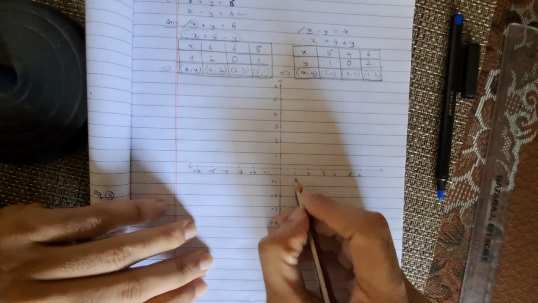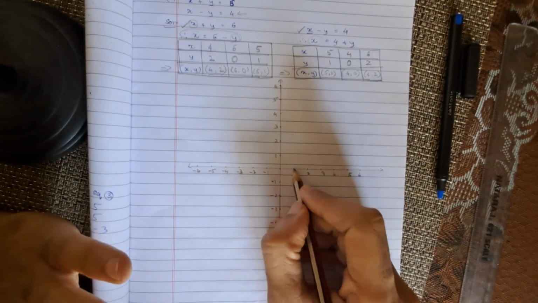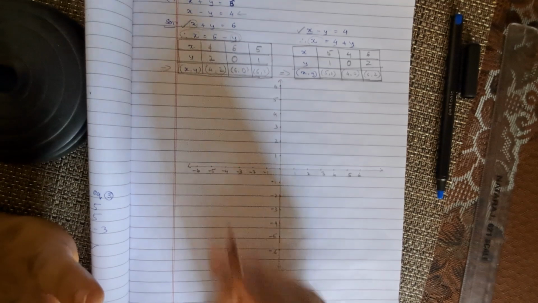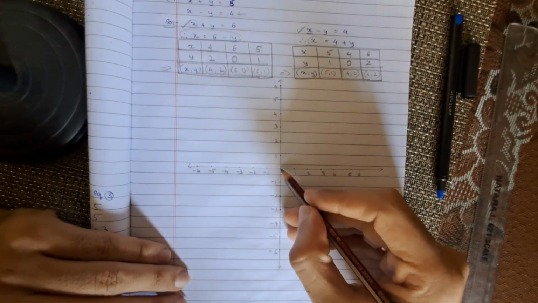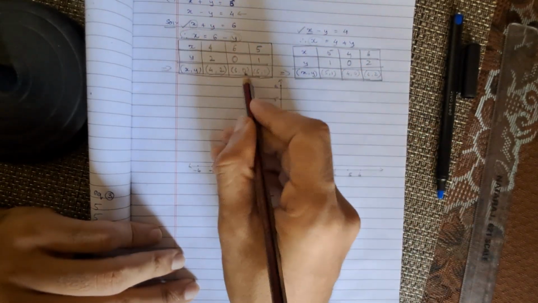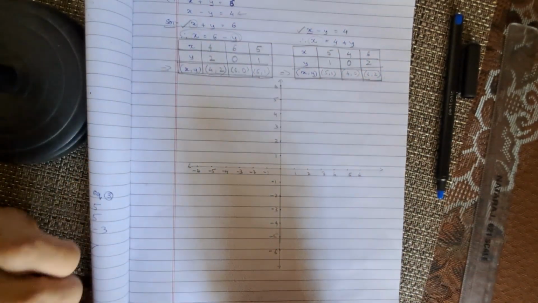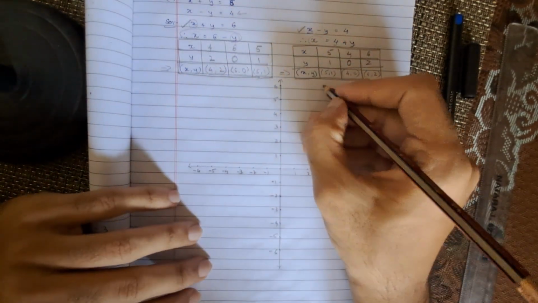Here I have used 1 centimeter as 1 unit. So here 1, 2, 3, 4, I have used the table of 1. I have used the distance as 1 everywhere, both on the x-axis and on the y-axis. The reason is that the numbers I have over here are small numbers like 1, 2, 3, 4. So with that expectation, I have to write a scale over here.